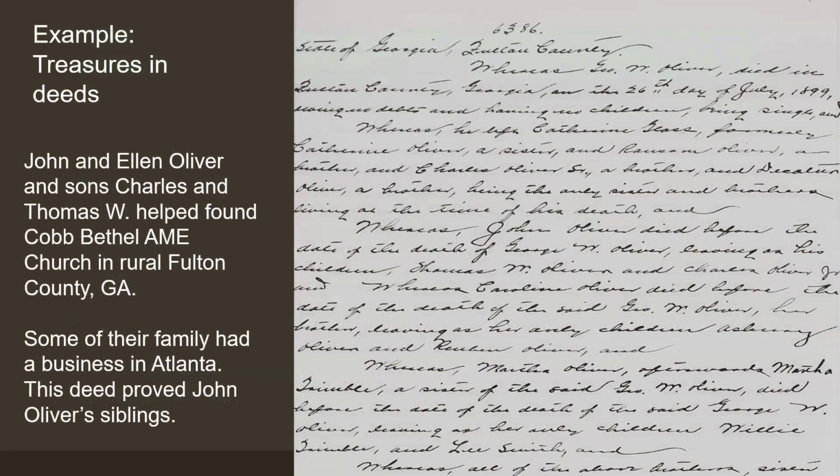So here's an example. I think I told you a little bit about working in Atlanta. I do a lot of work for people who are descendants of the people who founded Cobb Bethel AME, African Methodist Episcopal Church in Fulton County, Georgia. I was helping a client, and her ancestors are John and Ellen Oliver, and their sons are Charles and Thomas W. Oliver. They were founding members of this church. I went looking for the land that I knew John and Ellen owned in rural Fulton County, which was on the border of what is no longer existent Campbell County. And this family helped found this church. So I was looking into the other people with the surname Oliver who were in the area, who lived nearby, who appeared in tax records and census records near these people.